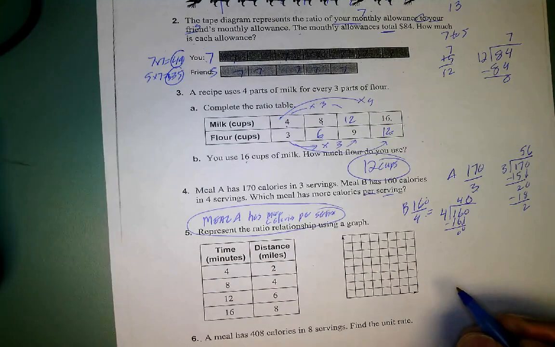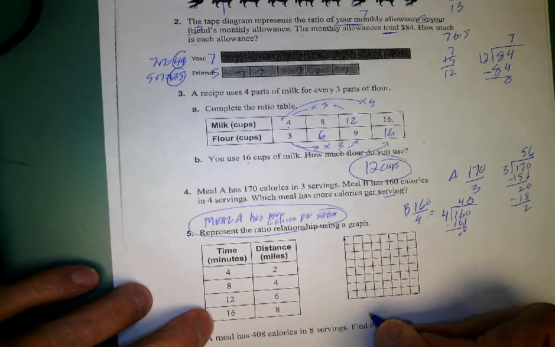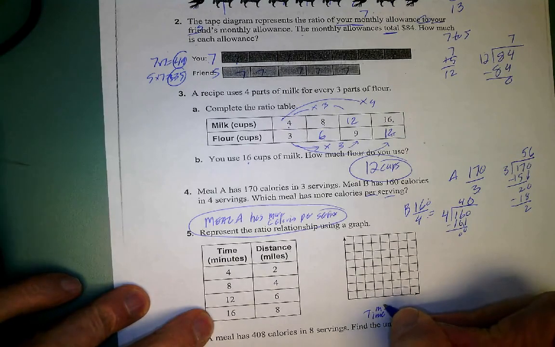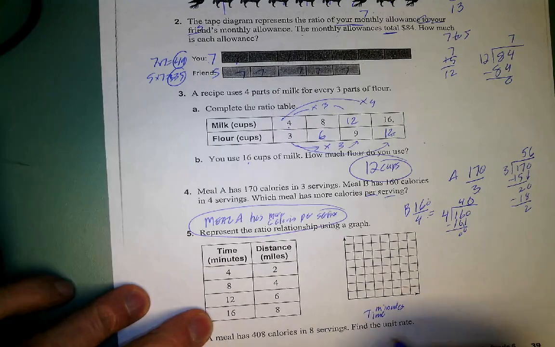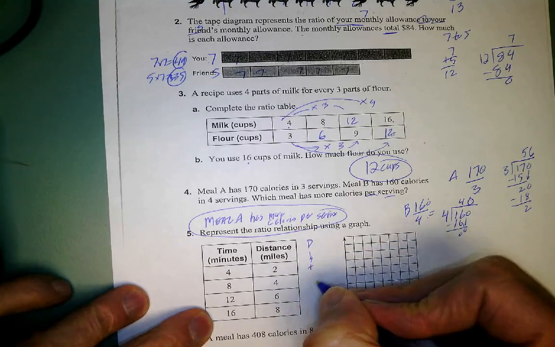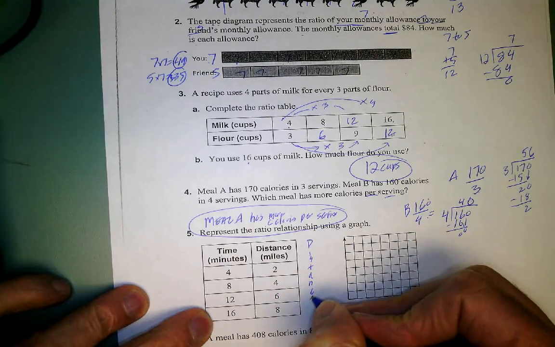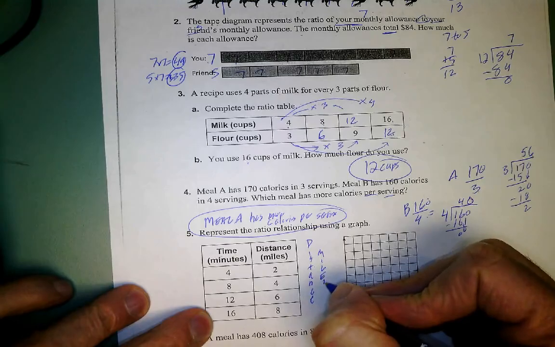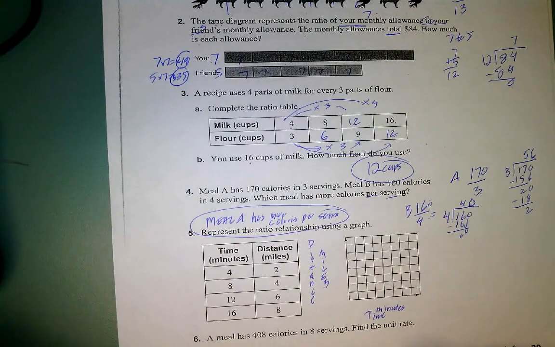Okay. All right, represent the relationship in a graph. I have time in minutes. I'm going to put time and minutes here. Don't forget to label your axes and include the units. This is distance, and this is miles, right? We want to know it's not feet, it's not inches, right?